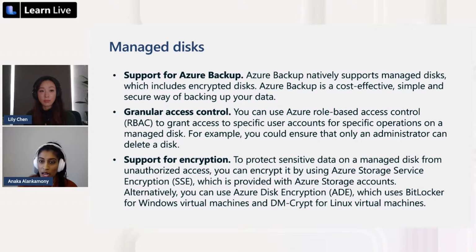Moreover, LRS, locally redundant storage, and ZRS, zone redundant storage disks, cannot protect your data from human errors like accidental deletion.